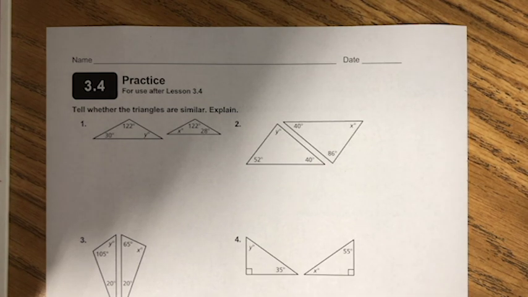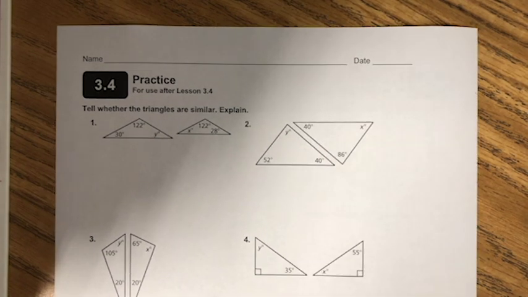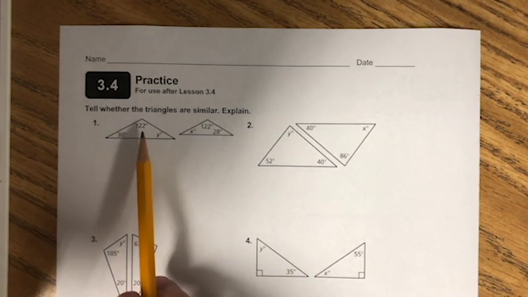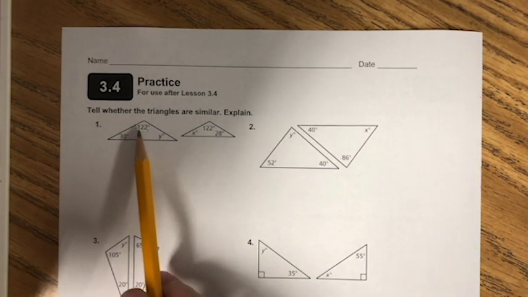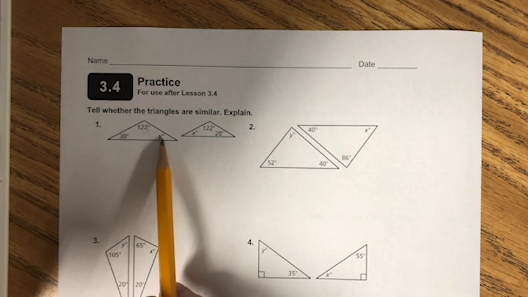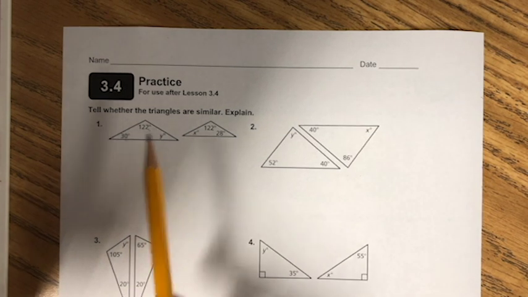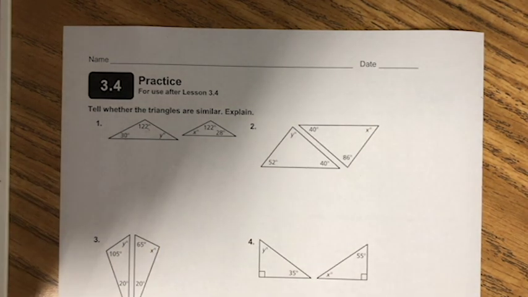Well, basically, just like we did before with similar figures, we just check to see if the angles are the same. So in number 1 right now, we have 2 triangles, and our job is to tell if they're similar. Here we have 122 degrees, this is 30 degrees, this is an unknown. So let's find out what y represents. How do we do that?